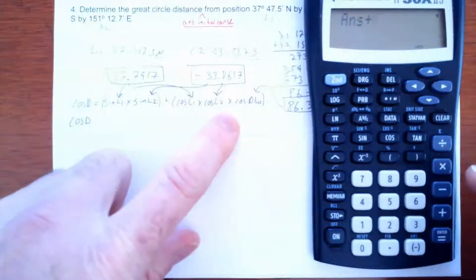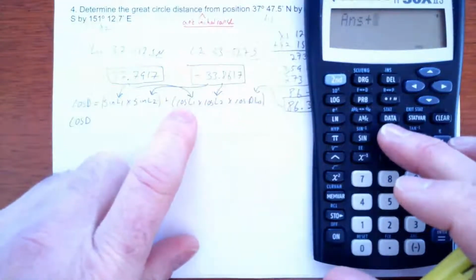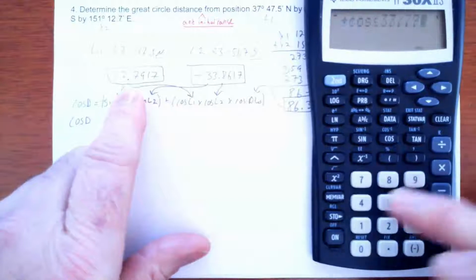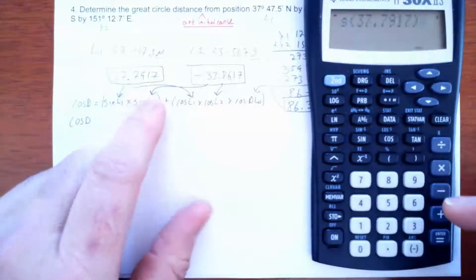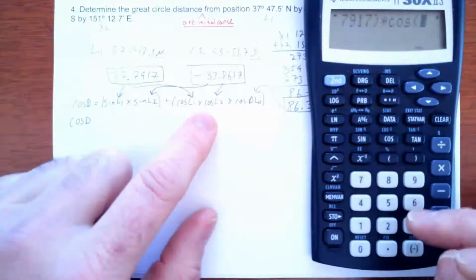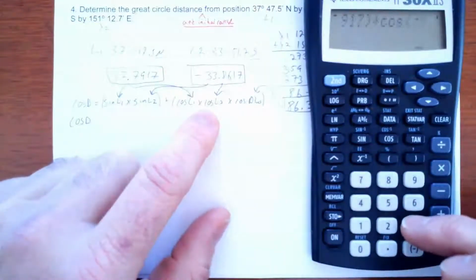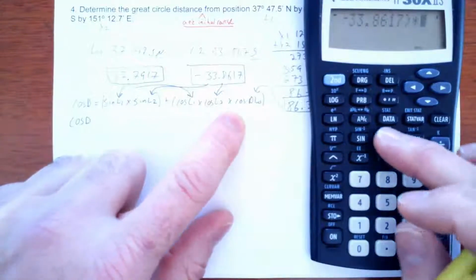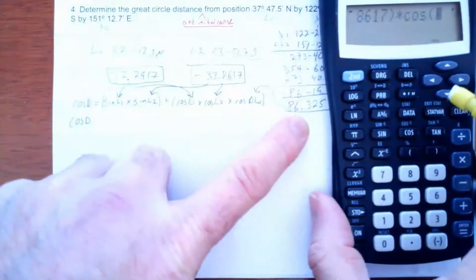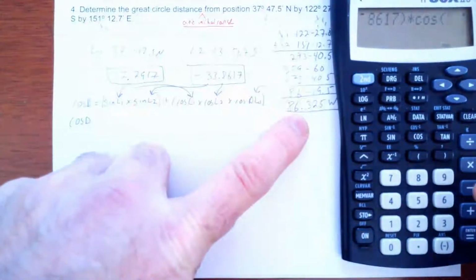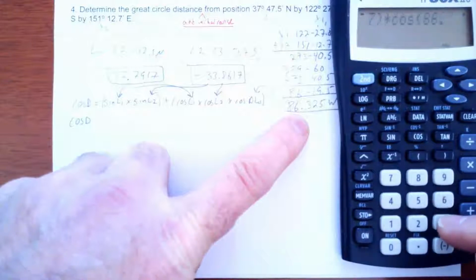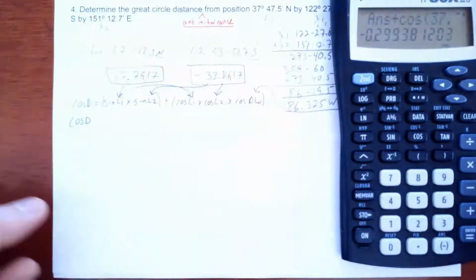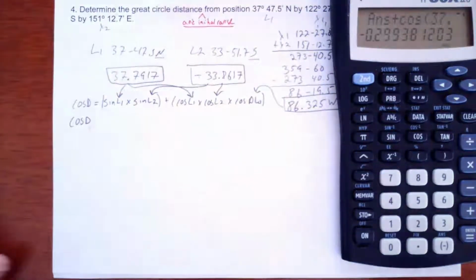all these guys here. So what I'm going to do now is say cosine of L1. So that is 37.7917. I have to put my close parentheses. Okay. Now I'm going to go times cosine of L2, okay, which is negative 33.8617, parentheses, times cosine of D low, and D low is 86.325, parentheses, and now I hit that, and out pops my number, okay? So that is minus 2994, okay?